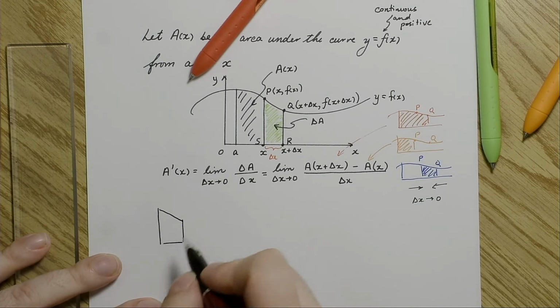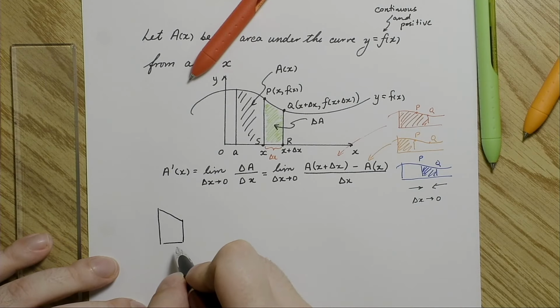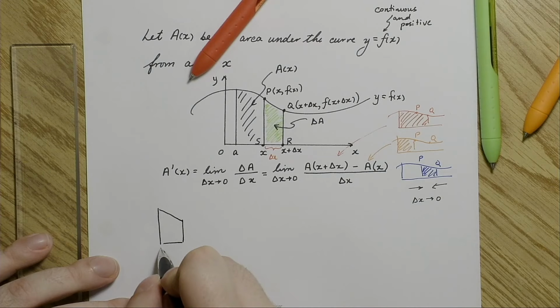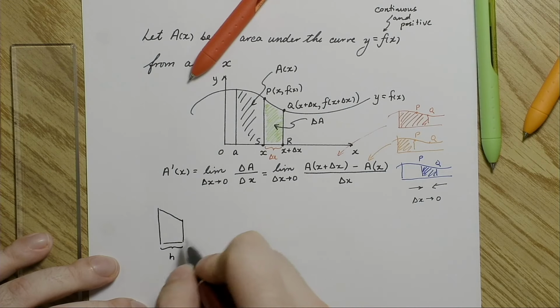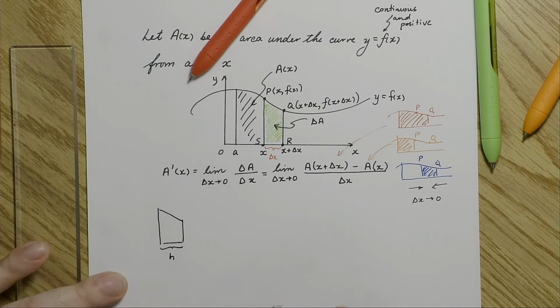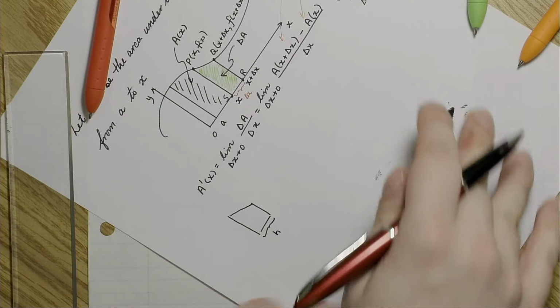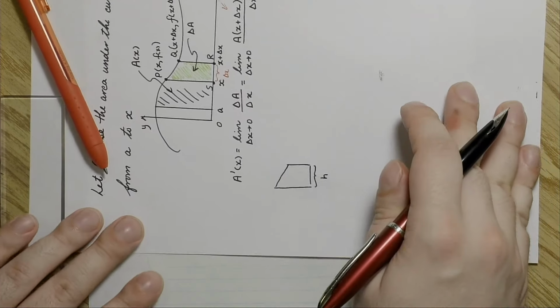So there's kind of a trapezoid, and if I remember correctly, this is usually called h, the height. If I spin it this way, this is usually what people see.